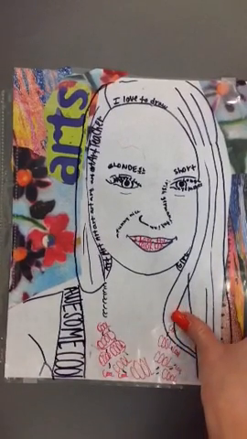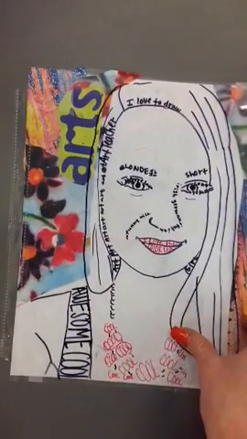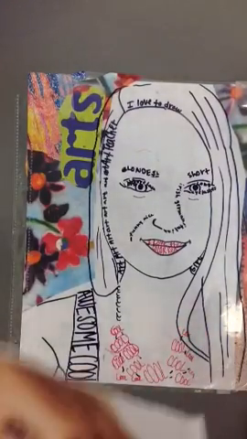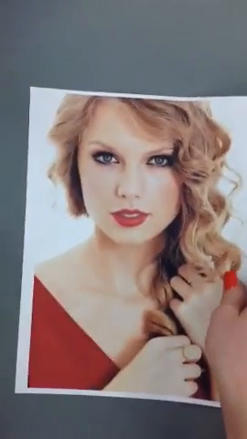Okay, boys and girls, as you can see here, I have my typography self-portrait, and it is complete. Before we start our self-portraits, though, we are going to do a little bit of a practice run, and we're going to use a picture that I printed off. You can use this one, or you can use this one. I'm going to use this one to practice today.